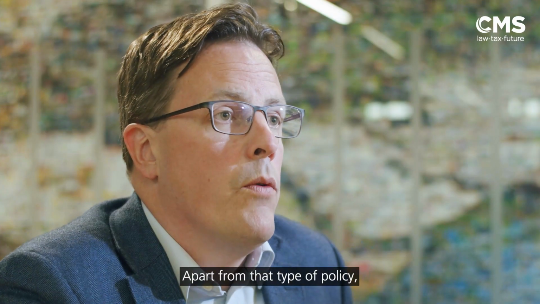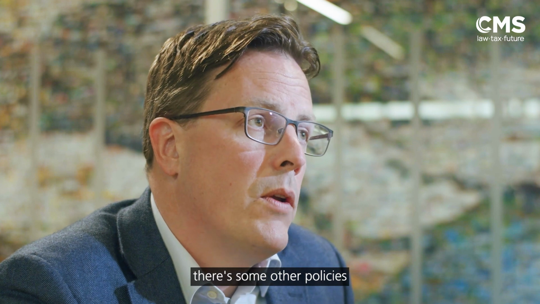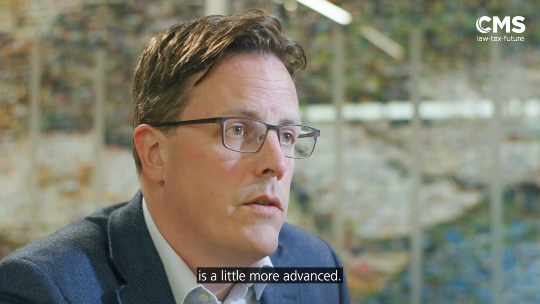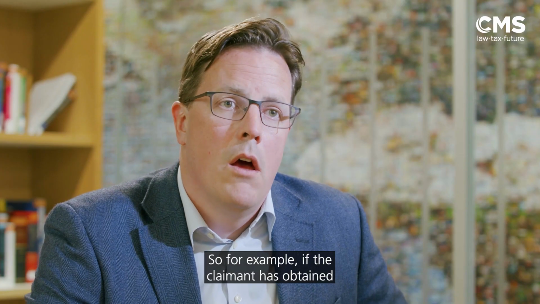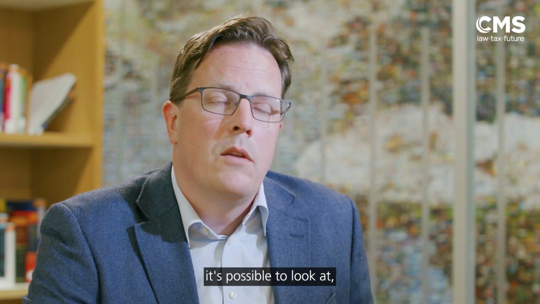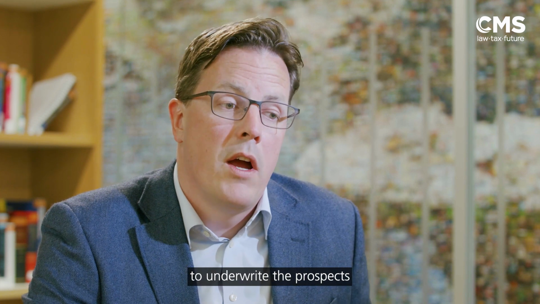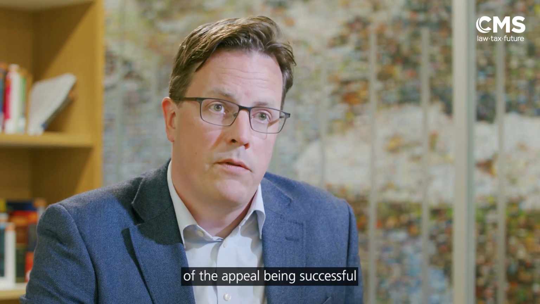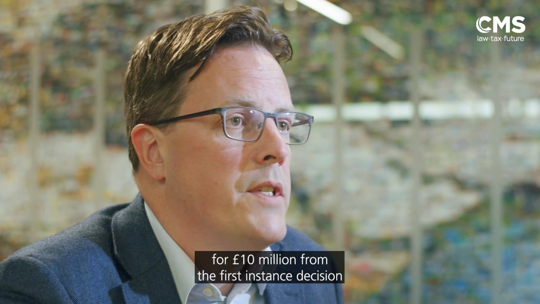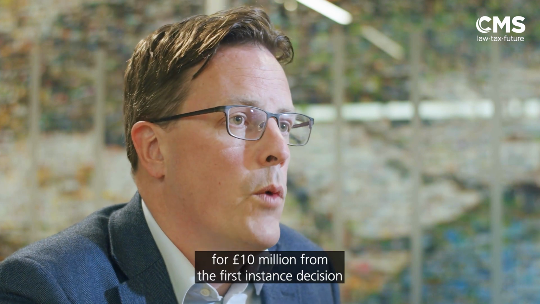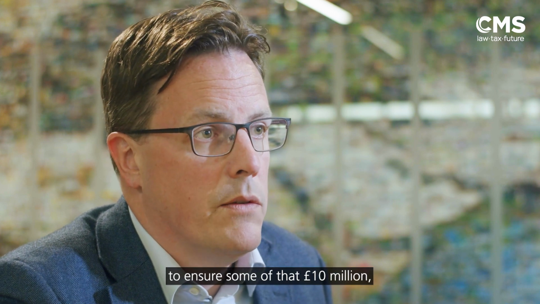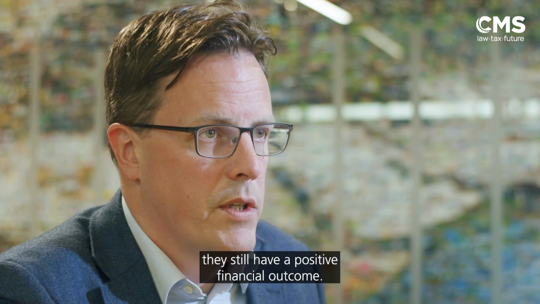Apart from that type of policy, there are some other policies which are becoming more common, which come into play once the litigation is a little more advanced. So, for example, if the claimant has obtained a first instance decision, they've been successful in the first instance and they're facing an appeal, it's possible to underwrite the prospects of the appeal being successful and the first instance decision being overturned. So, for example, if a claimant had an award for £10 million from the first instance decision but was facing an appeal, there'd be the potential for the claimant to insure some of that £10 million so that even if the appeal is successful, they still have a positive financial outcome.